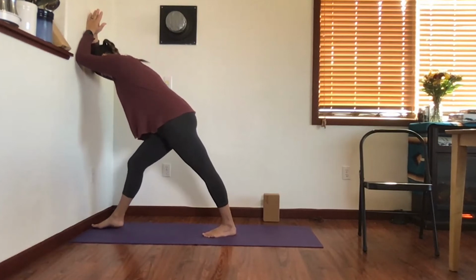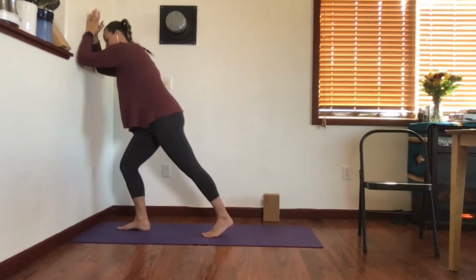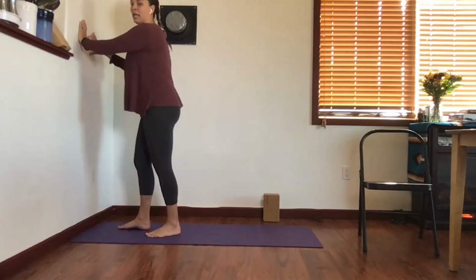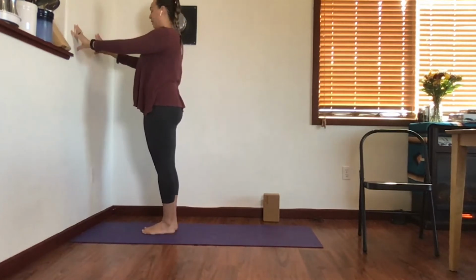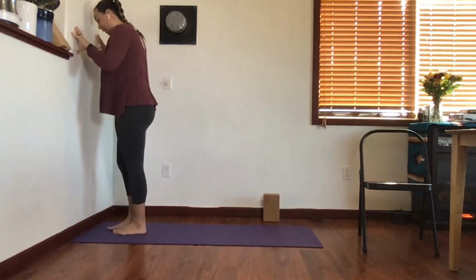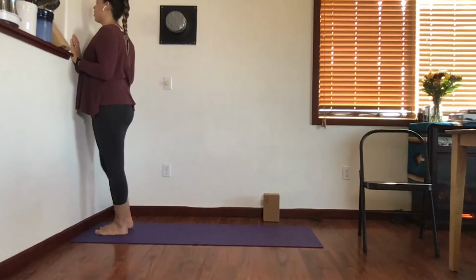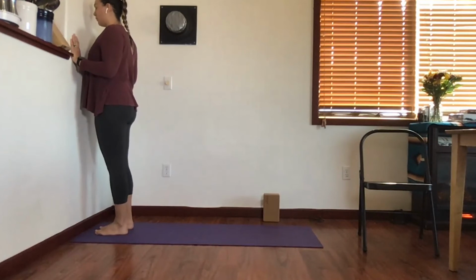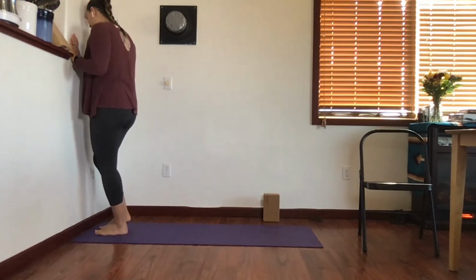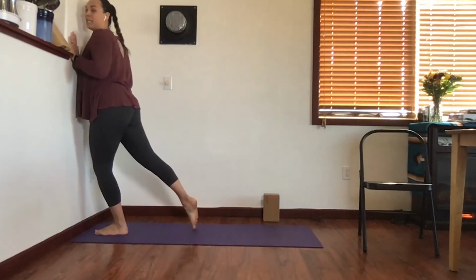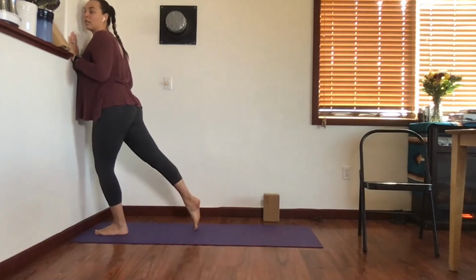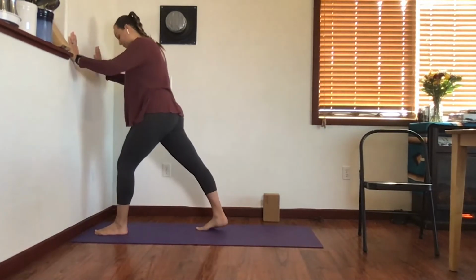To come up to stand, you can shift your front foot back, your back foot forward, and then they'll eventually meet in the middle. Now we've got to do the other side. So coming back to standing close to the wall. Now we're going to keep our left foot forward and right foot back. So bending the knees, and you're leaning forward against the wall as you stretch that right foot back.